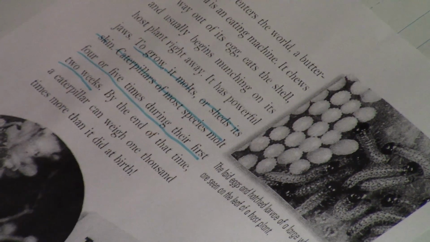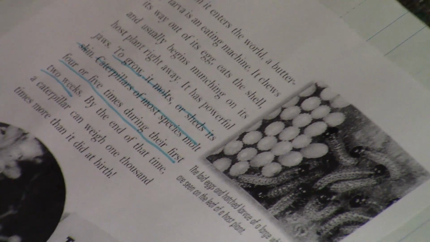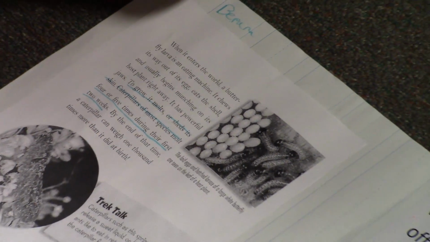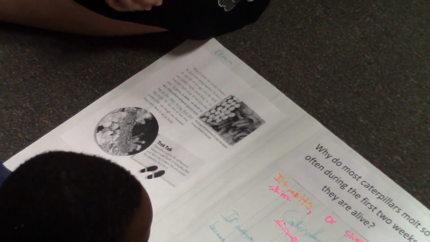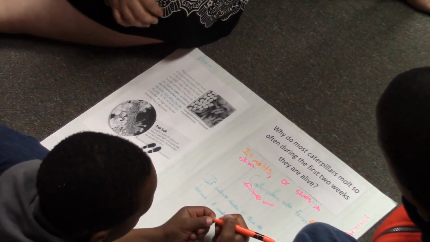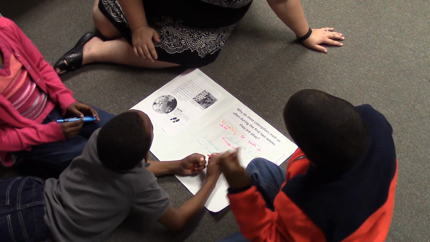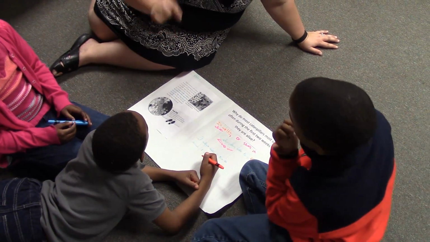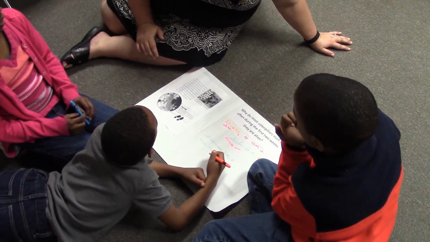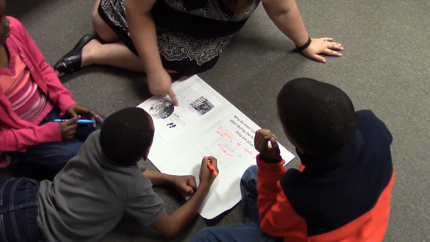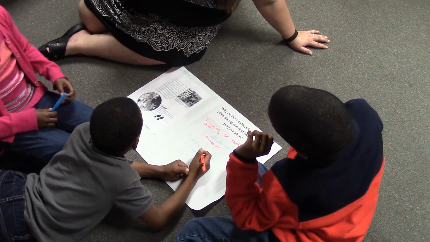So when they are first born, look at me, they're like this big. They're teeny, teeny, teeny, tiny. In real life, you can barely even see them. When you guys see caterpillars, they've already grown. Because the other ones are smaller than a grain of rice. One piece of rice, they're smaller than that when they're born. Yeah, so now when you've seen them, they're like 1,000 times bigger than that.